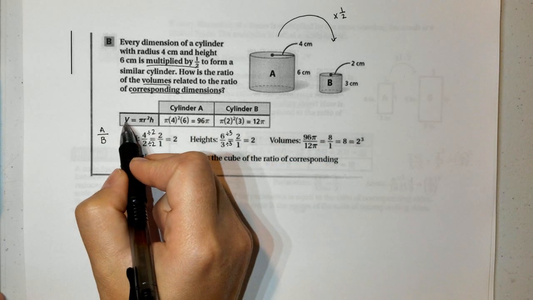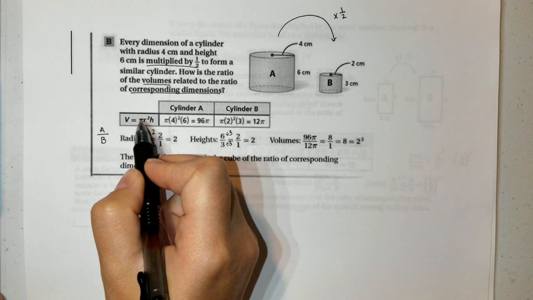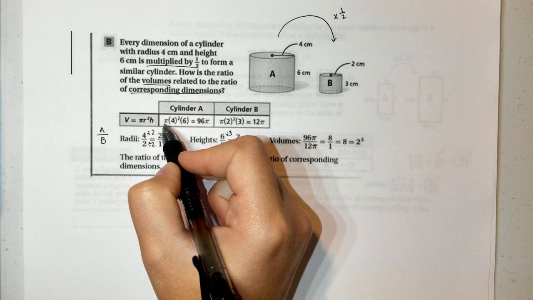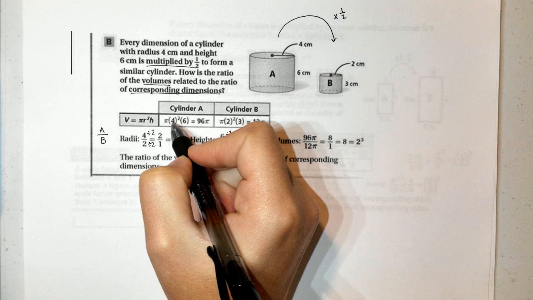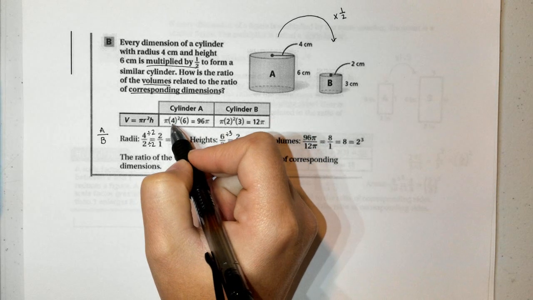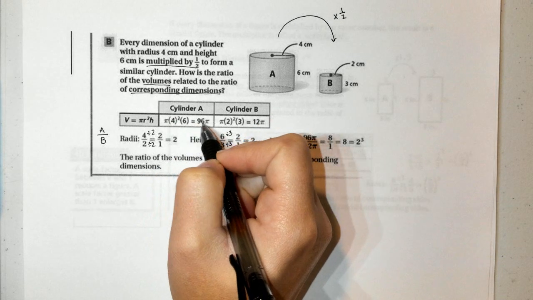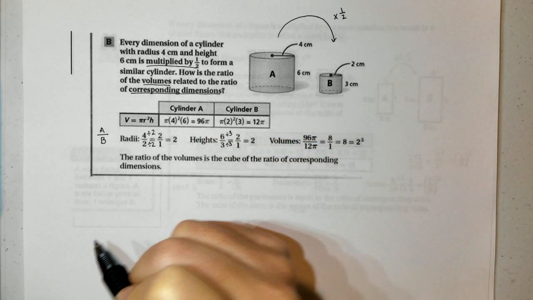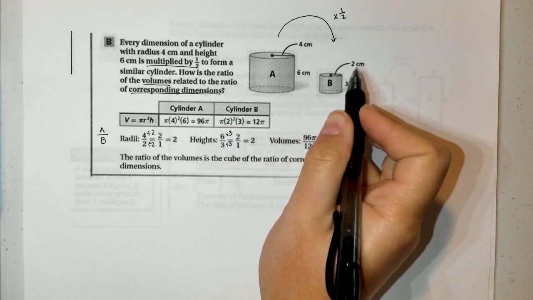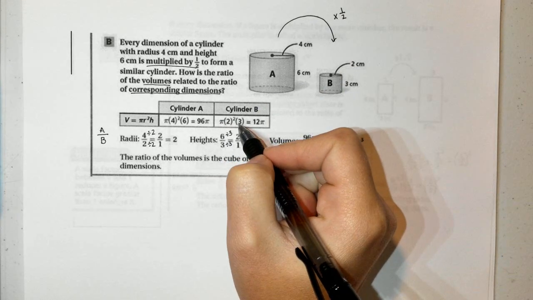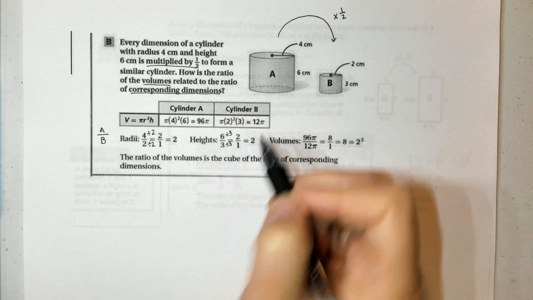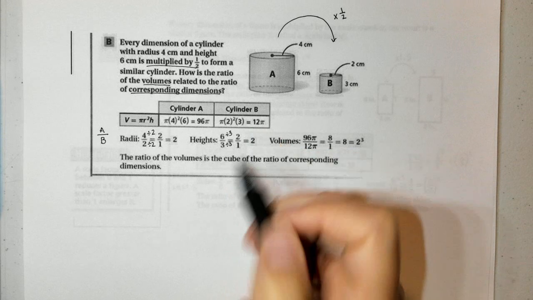For the volume of the cylinder, it's pi r squared h. So pi times the radius squared times h. For cylinder A, we have pi, radius is 4, squared, times 6. 4 squared is 16. 16 times 6 gives us 96. So 96 pi. For cylinder B, we have pi, radius is 2, so 2 squared, times 3, which is the height. 2 squared is 4. 4 times 3 gives us 12. So our volume of cylinder B is 12 pi.